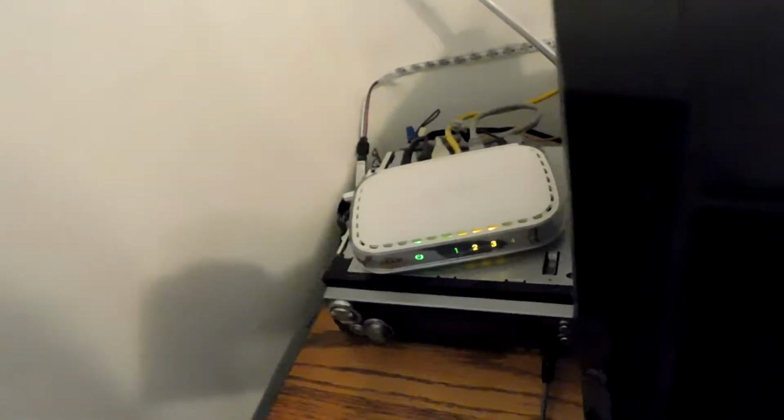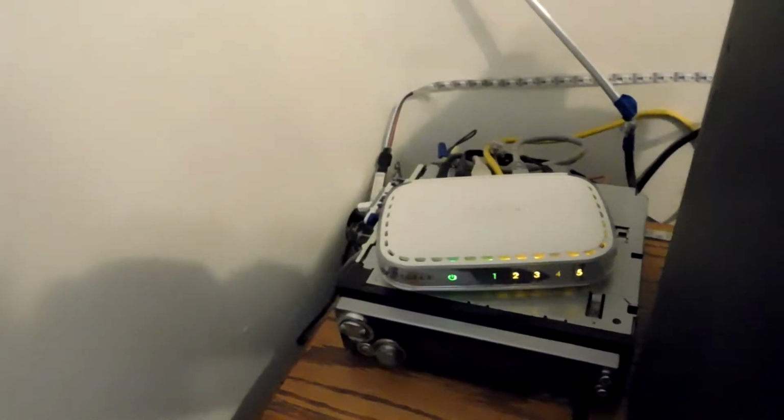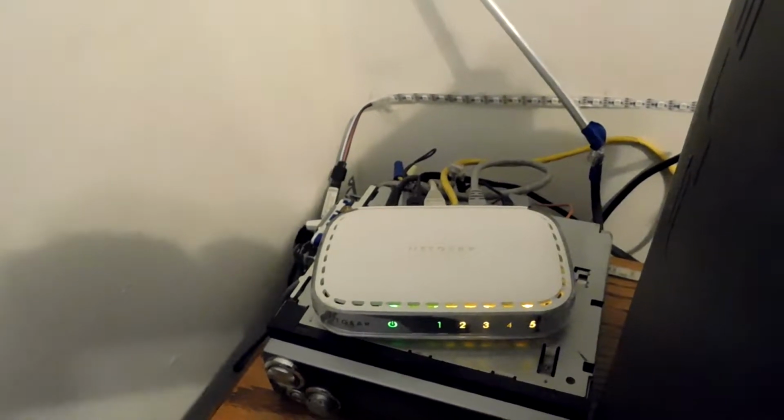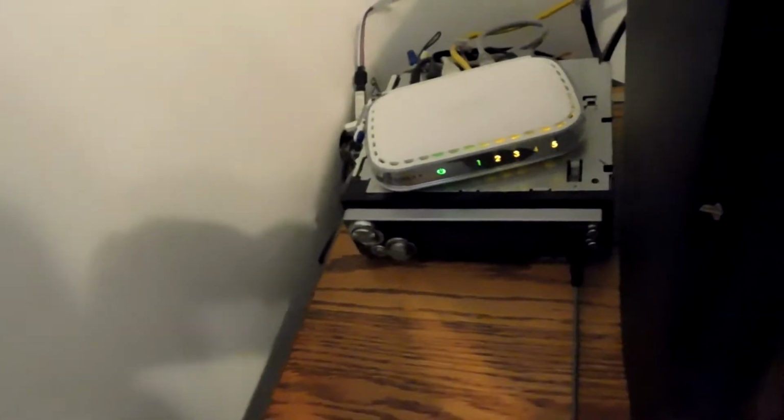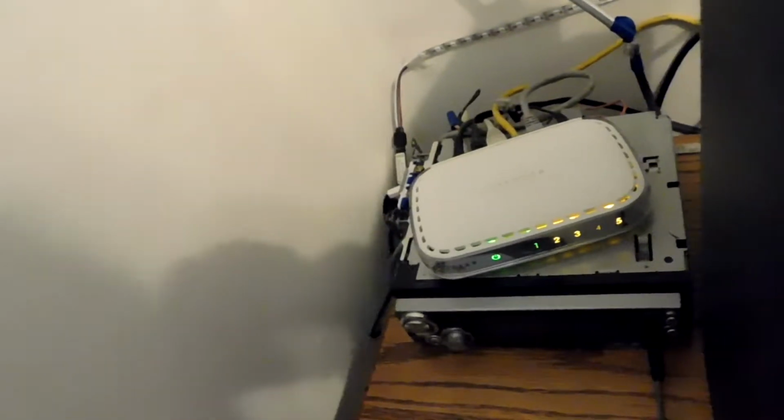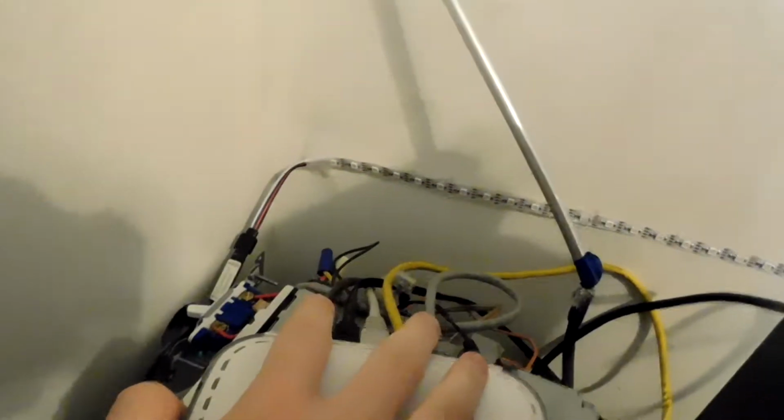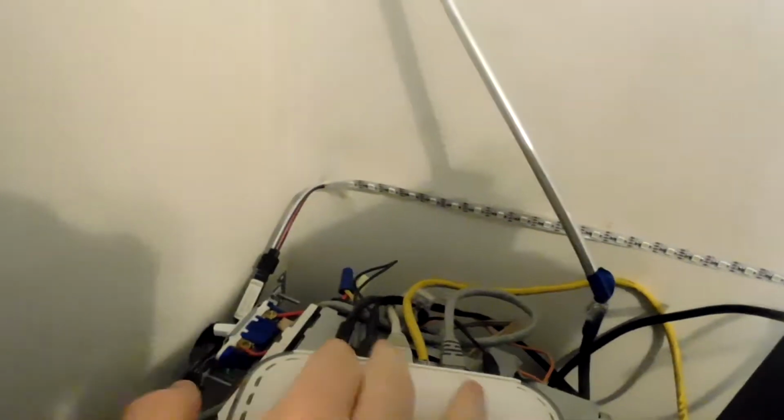But now, the purpose of a switch is if your router doesn't have enough ports for you, because you want to run your Xbox One or PS4 through Ethernet, but you have only one port open on your router. This is what this is used for, because it extends that one port into however many you buy a switch for.